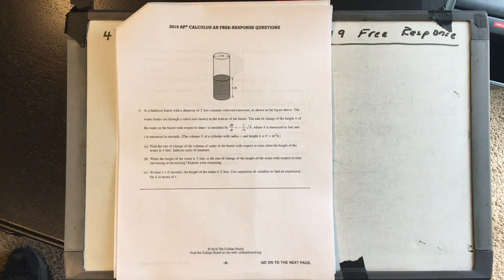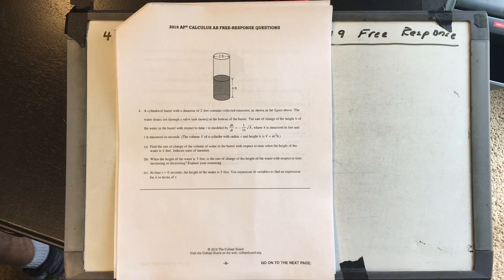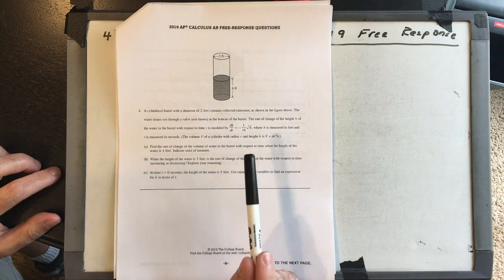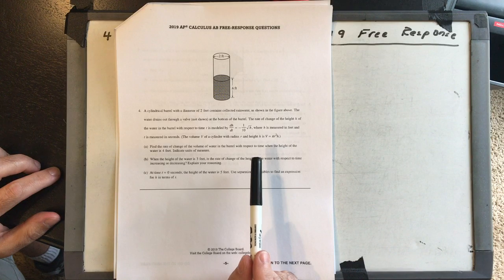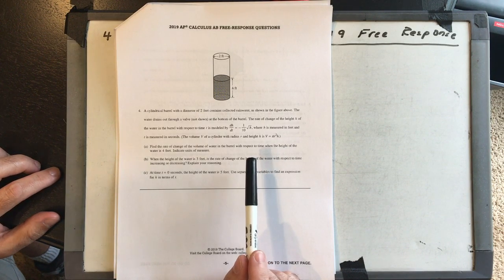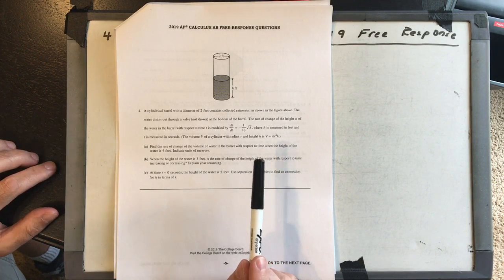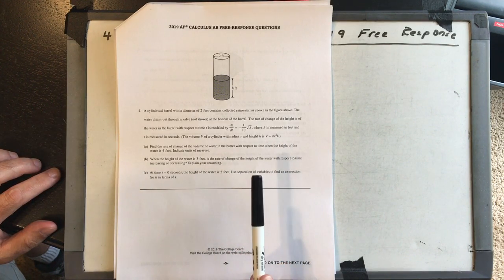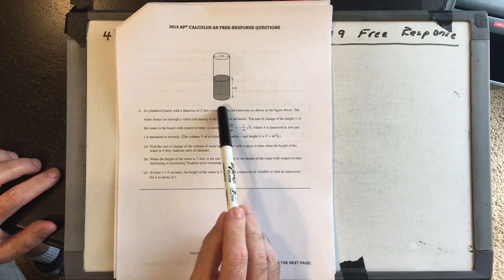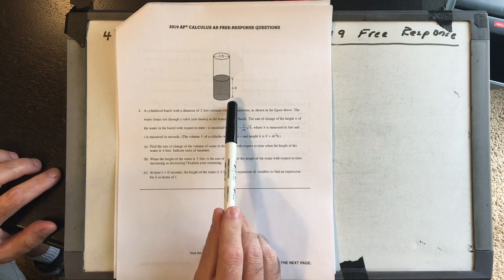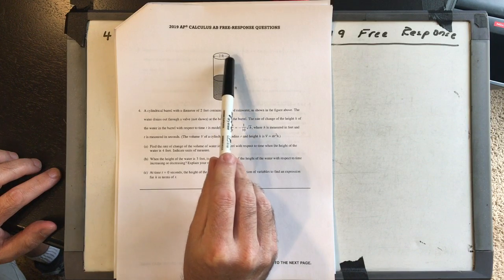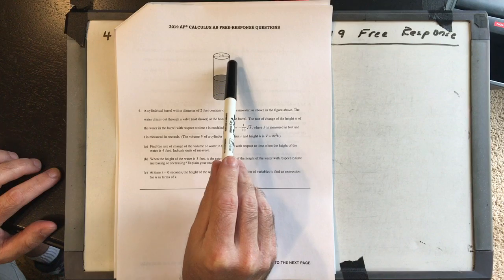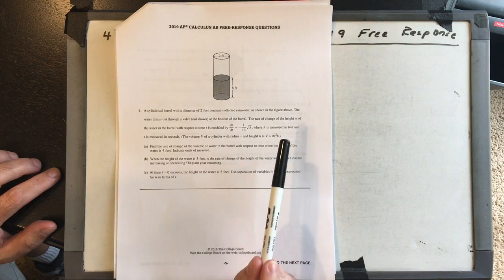This is a 2019 AP Calculus AB free response question number 4. This is the actual 2019 test. And this one is a good one to practice because it involves related rates, which is definitely a possibility for the 2020 test. This one involves a cylinder with height h, and the diameter is 2 feet, and that doesn't change. So the radius is always going to be 1 foot.